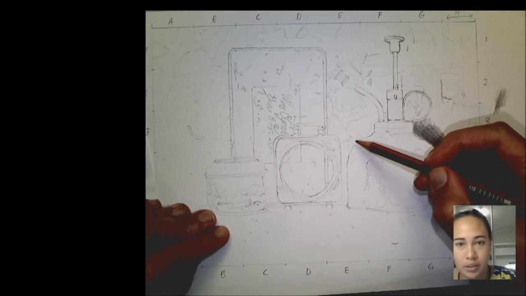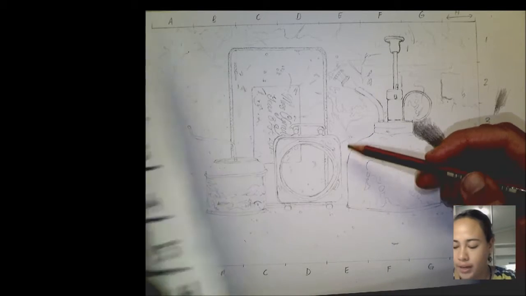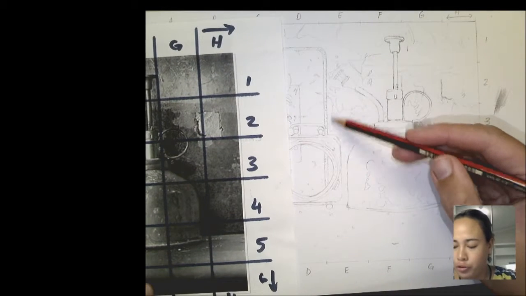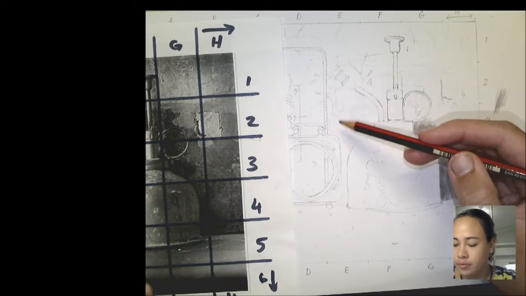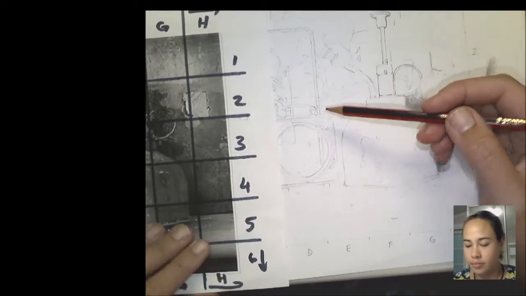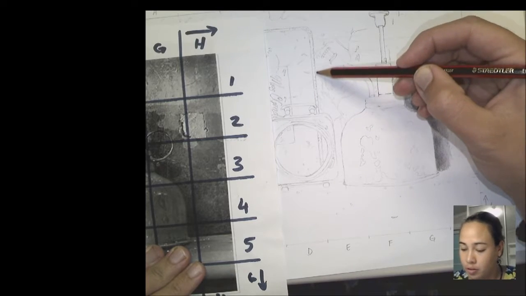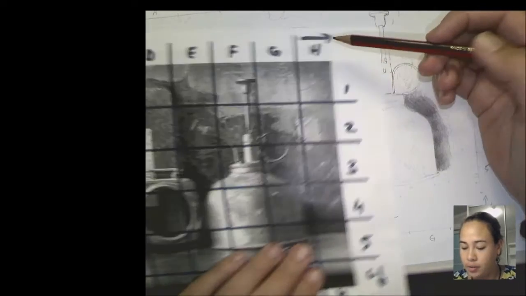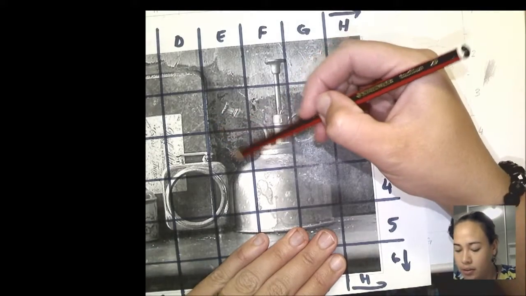So I'm going to start on this section here, which is quite dark, all up through here. So I've noticed in the cracks of the paint just in here, it's a lot darker.